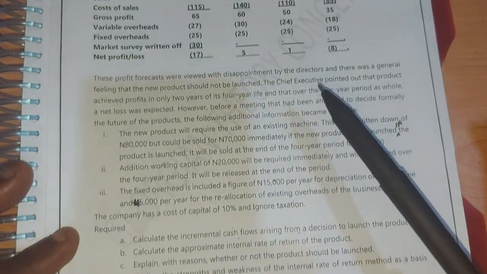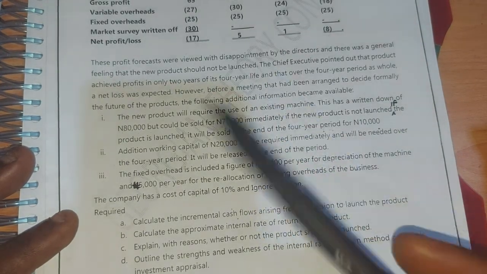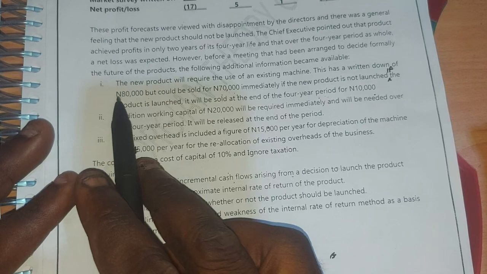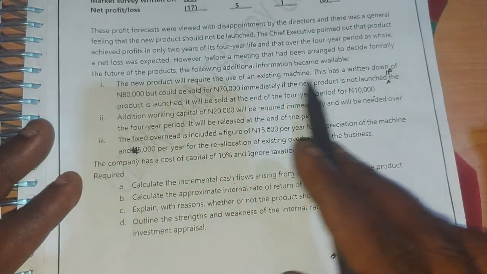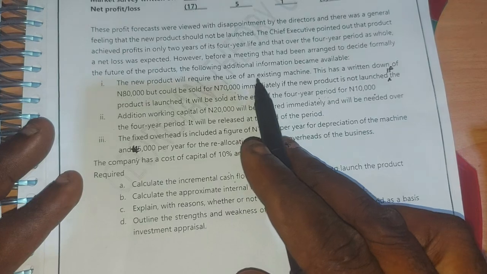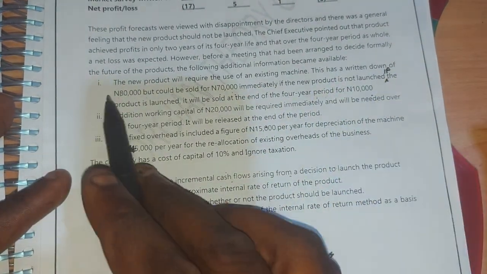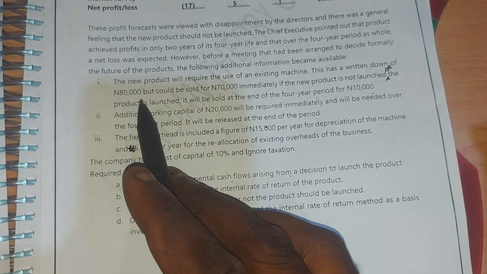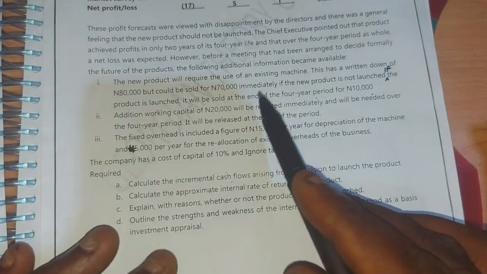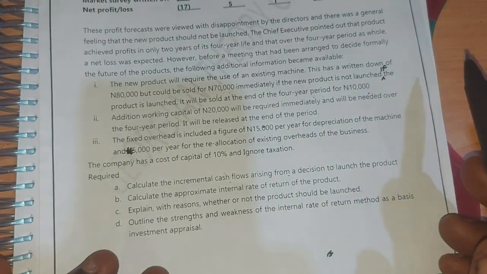So the board of directors were not happy about this, and a further investigation was carried out. It was discovered that the new product will require the use of an existing machine. This has a written down value of 80,000, but could be sold for 70,000 immediately if the new product is not launched.